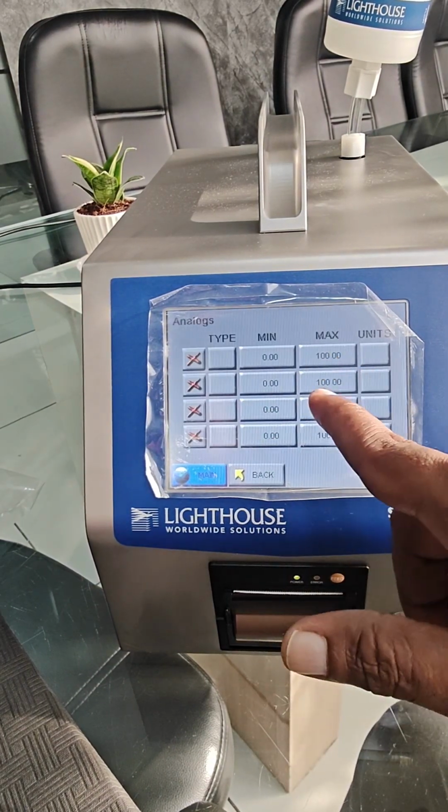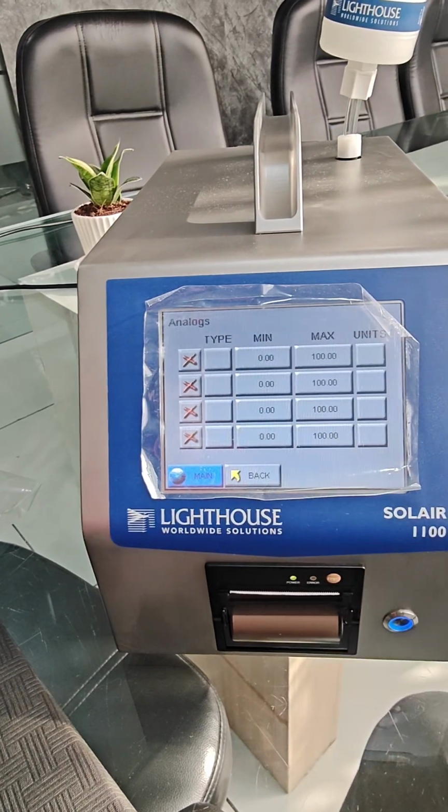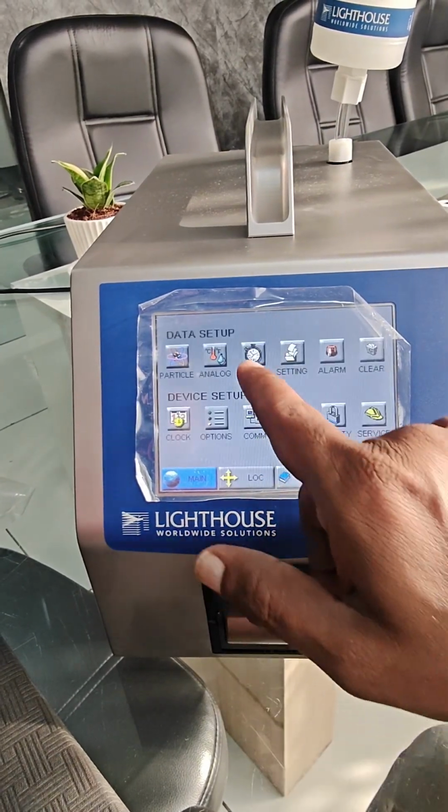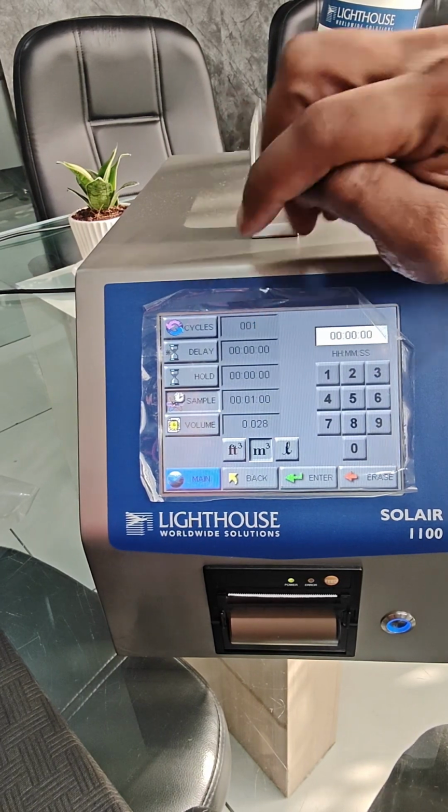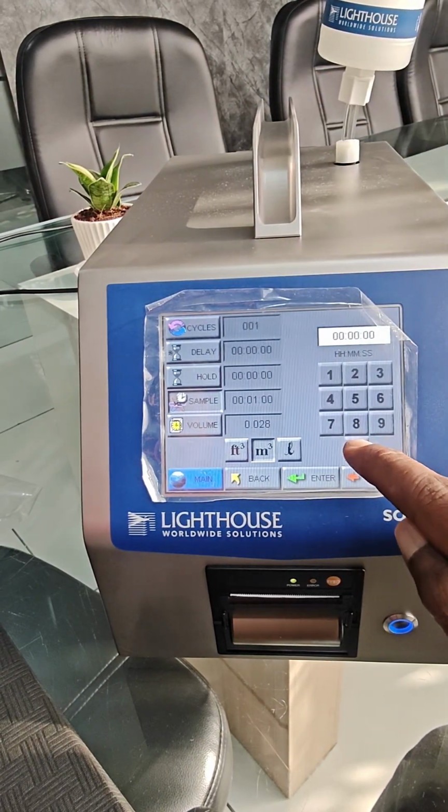This is temperature, humidity, analog channels. This is how many number of cycles you want.